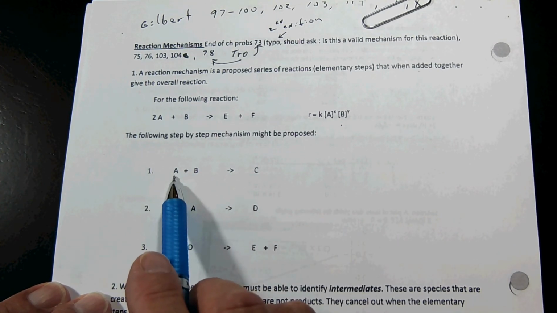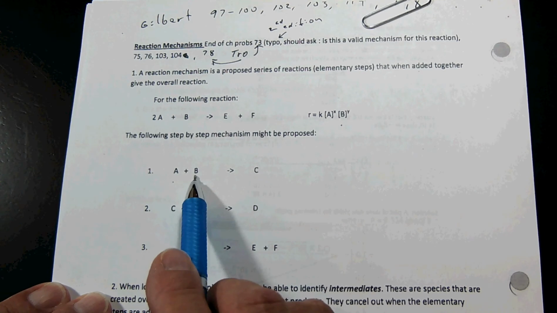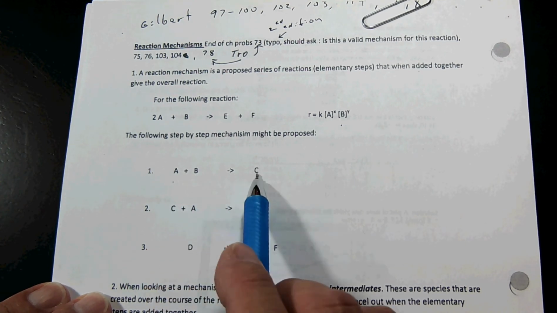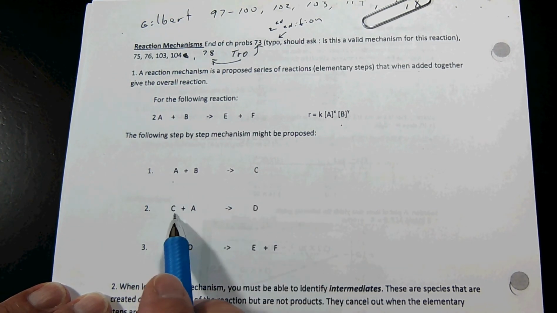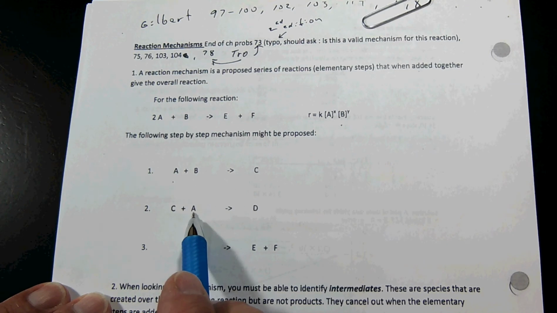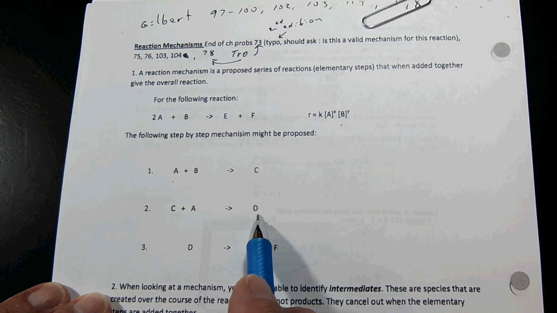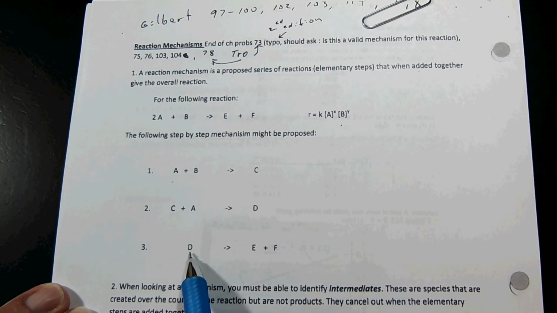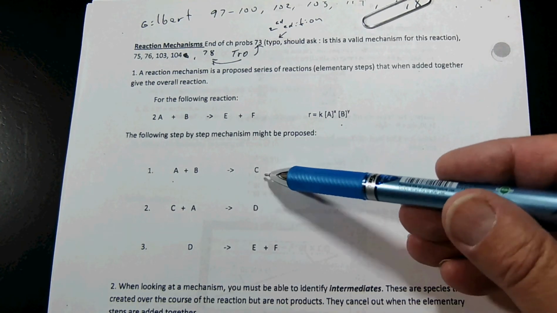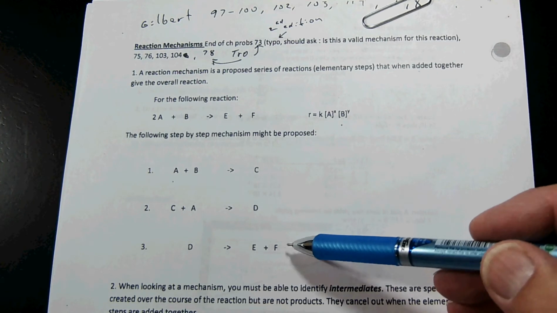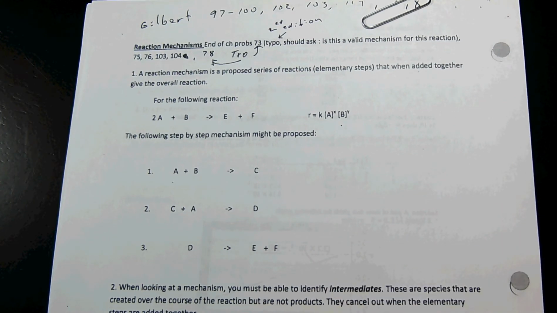Maybe first one molecule of A combines with a molecule of B to give this product. We'll call it C. Then that guy, C, bumps into another molecule of A and it produces another intermediate, D. And then D kind of decomposes and gives you the products. That would be a three-step mechanism. Each individual step here is referred to as an elementary step.